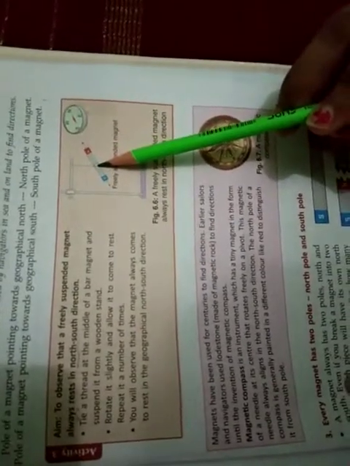I can also show you in the school lab. What is this? This is a magnetic needle and this is a bar magnet. When you freely suspend a bar magnet and slightly rotate it, what will we observe? It always rests in the north-south direction. So this is the second property of a magnet.